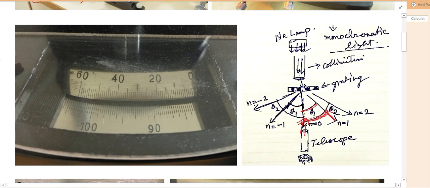So for this, first we have to learn how to take the reading. So here what you see, this is our vernier scale, right? And this is our main scale. So the main scale depends on the machine. In some cases it goes from 0 to 180, or in some cases it goes completely from 0 to 360. So if it is going from 0 to 180, then there will be two scales, one going from 0 to 180 and then another scale going from 0 to 180. And if it is just one single scale, that's how this ring is.